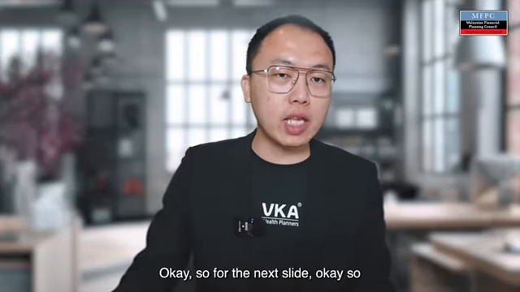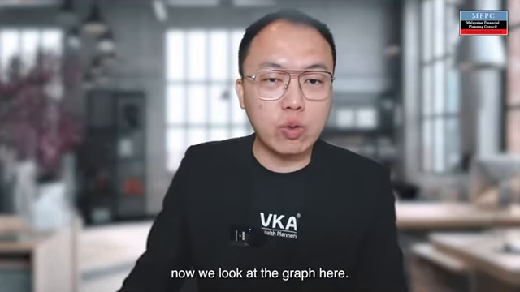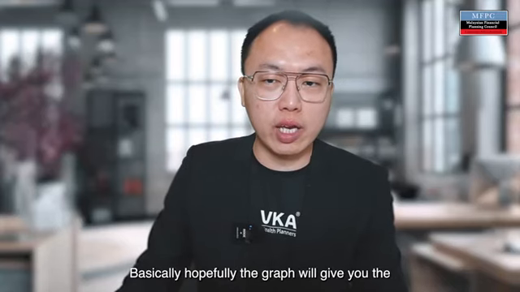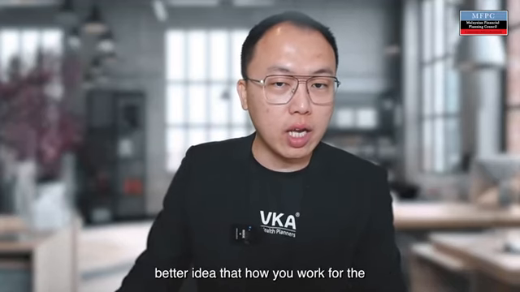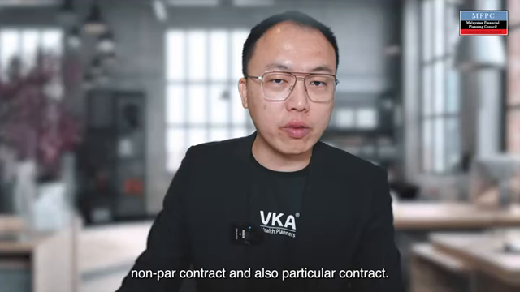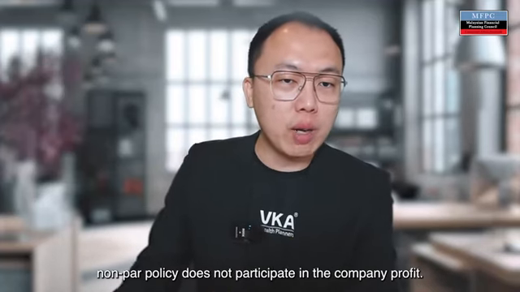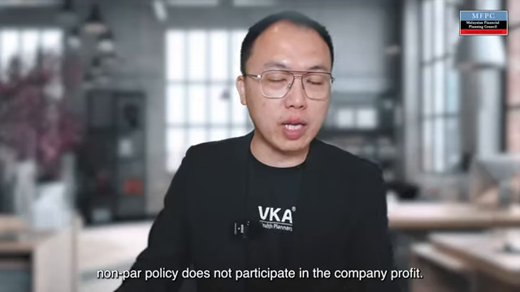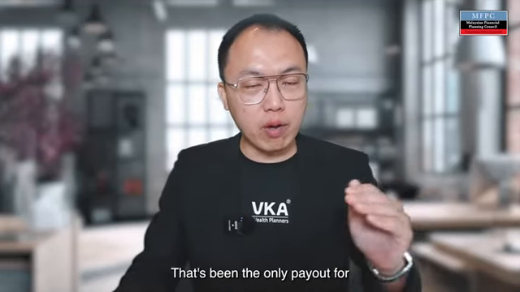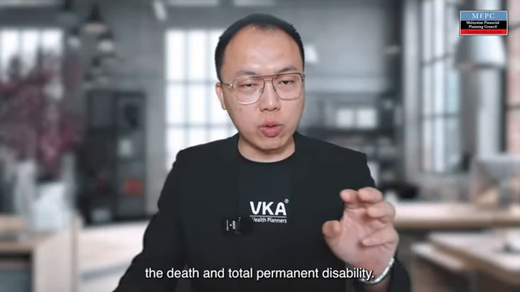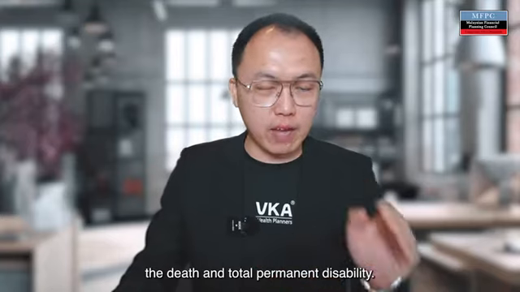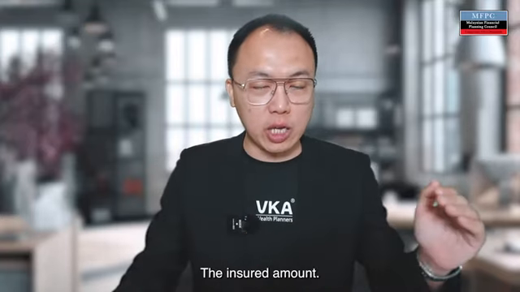Okay, so for the next slide. Now we look at the graph here. Hopefully the graph will give you a better idea of how the non-par contract and participant contract work. As you see in the first chart, the non-par policy does not participate in the company profit. There is only the payout upon death and total permanent disability, the insured amount.